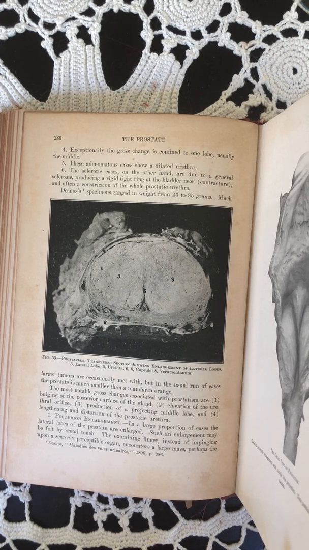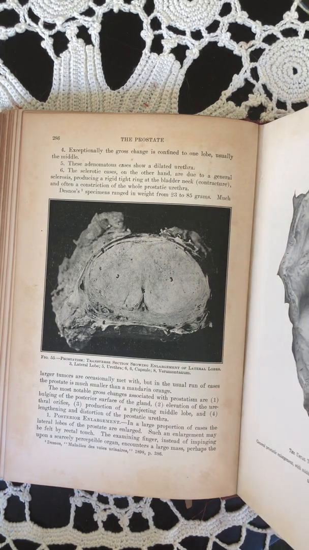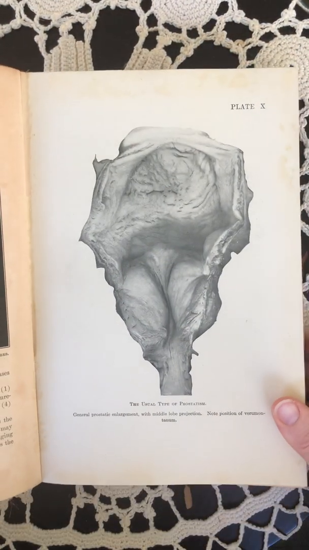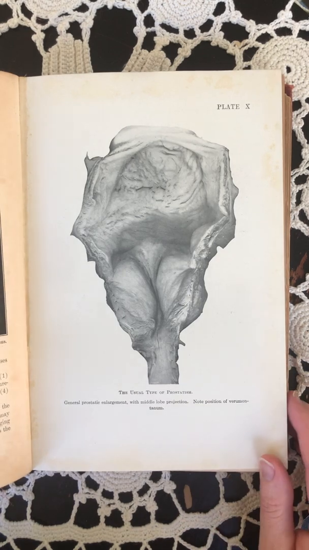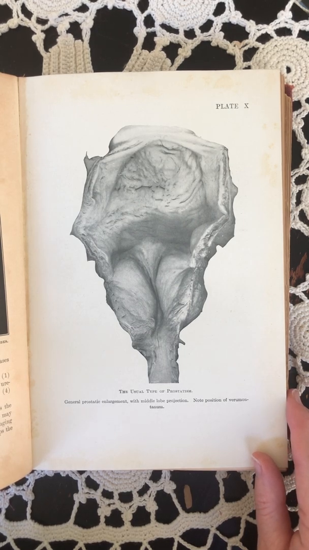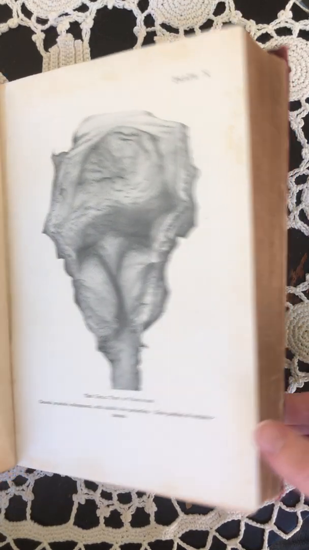Figure 55, prostatism, transverse section showing enlargement of lateral lobes, 3 lateral lobe, 5 urethra, 6 capsule, 8 verumontanum. Plate 10, the usual type of prostatism. General prostatic enlargement with middle lobe projection. Note position of verumontanum.